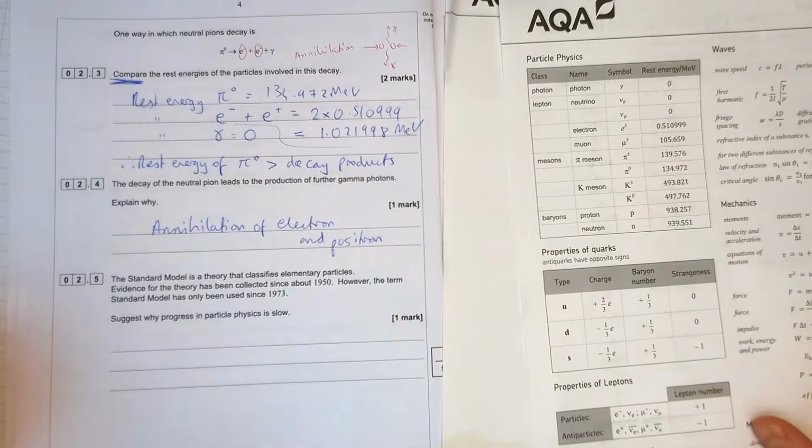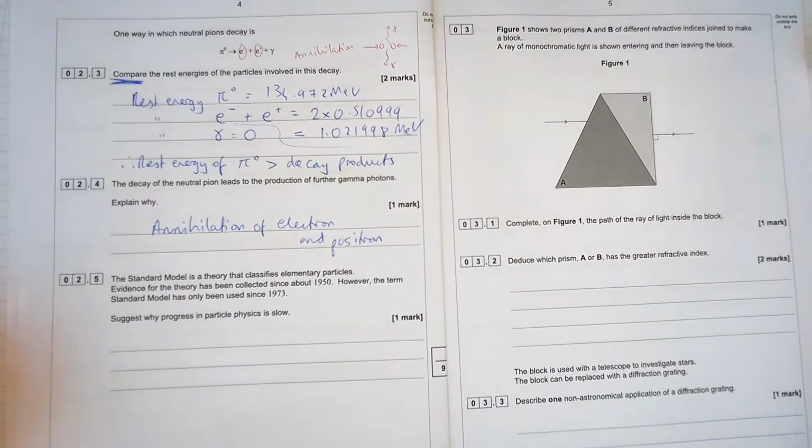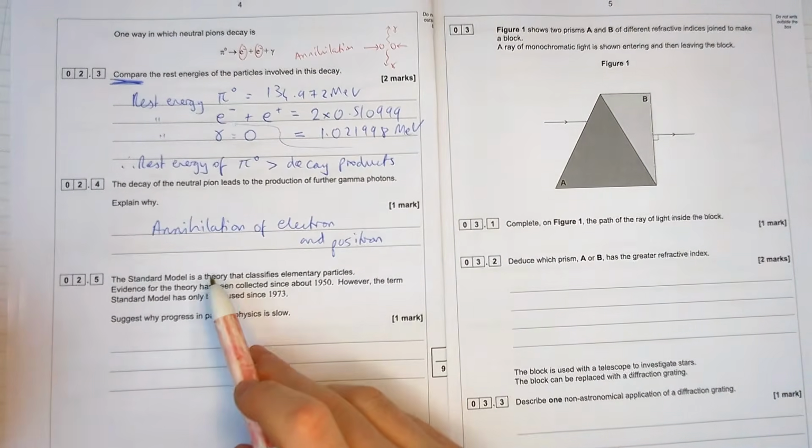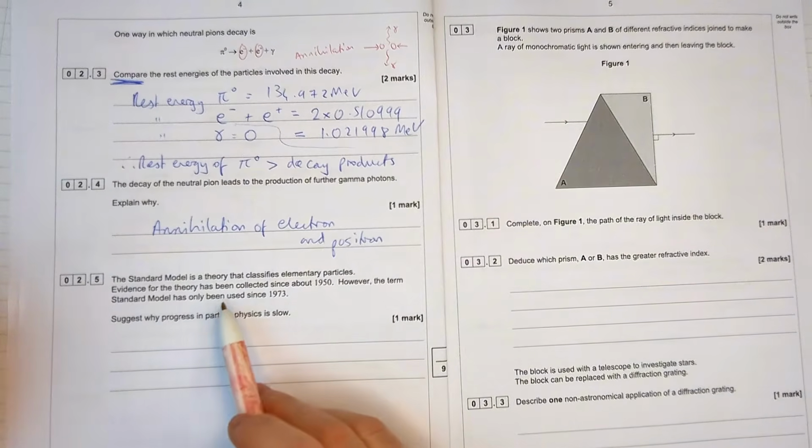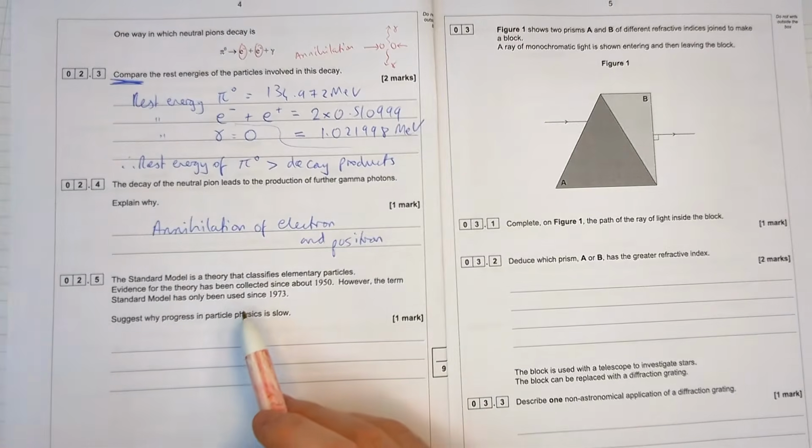Next question is quite a common one. It seems like one that is hard to prepare for, but it comes up a lot. It is in your specification. It says the Standard Model is a theory that classifies elementary particles. Evidence has been collected. However, the Standard Model has only been used since this year here. Why is progress in particle physics slow?